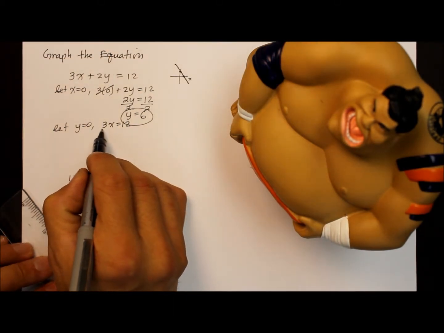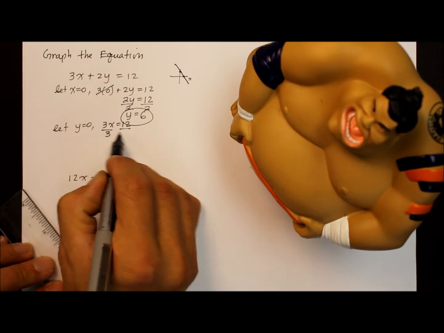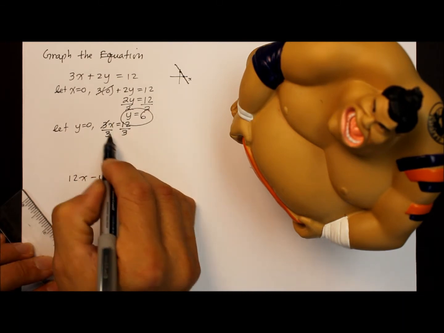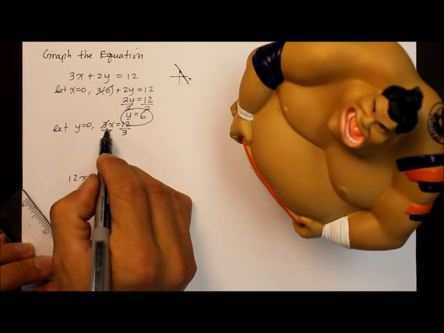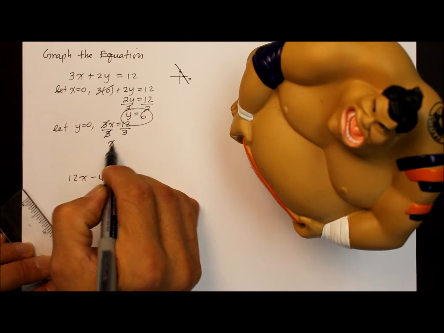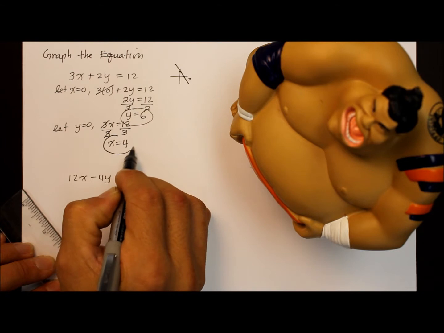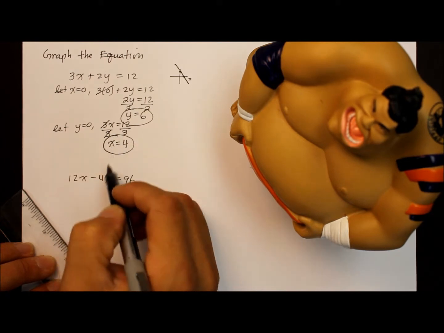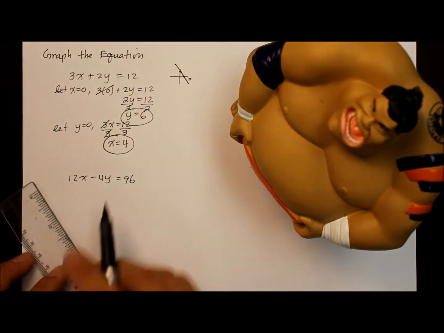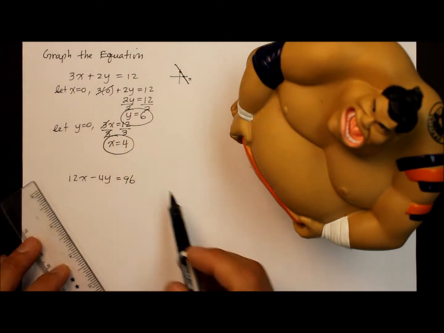Now you're going to solve for x by dividing both sides by the coefficient 3. So 3 and 3 simplify to become 1x, or simply x. And 12 divided by 3 is 4. And that's going to be your x-intercept. The line will go through the x. So those are 2 points on the x and the y where the line will go through.